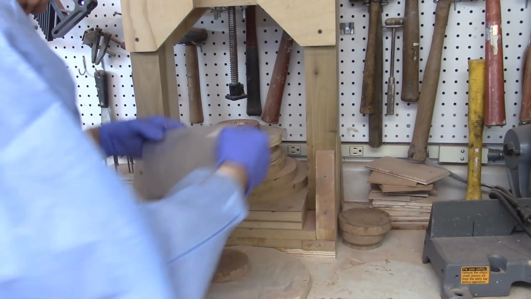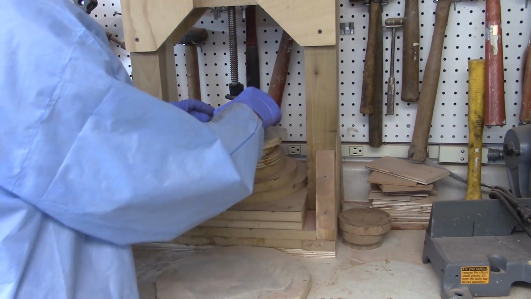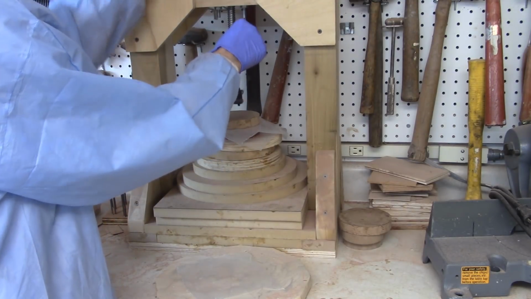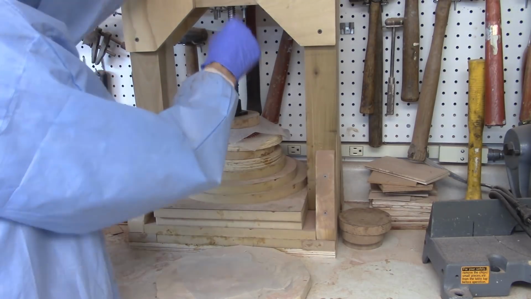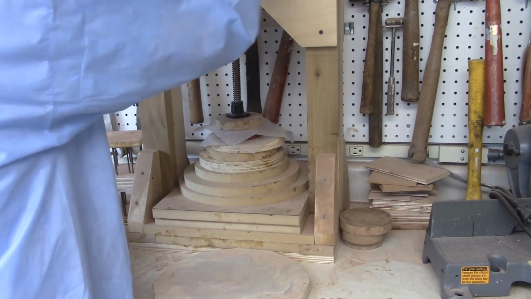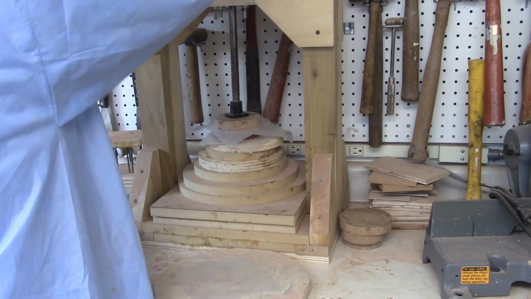I clamped a set of 10 glued segmented discs in my press between 2 larger wood blocks to make sure that all the discs are glued with no gaps between any of the layers. I allowed the glued assembly to dry for at least 2 hours.